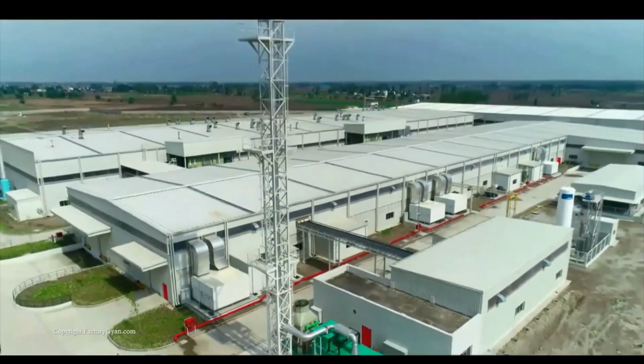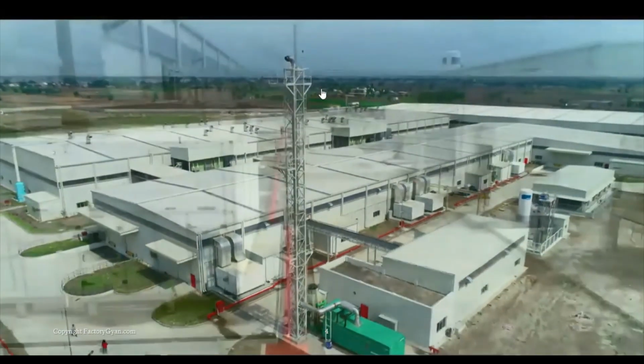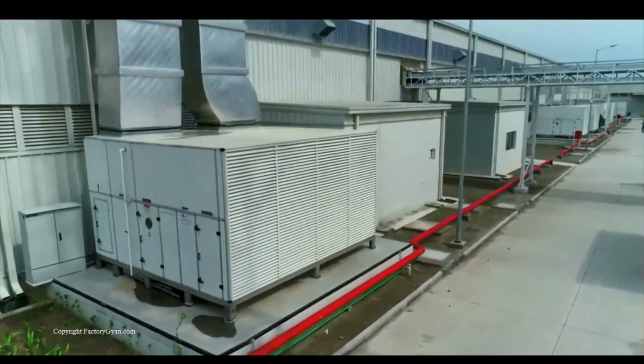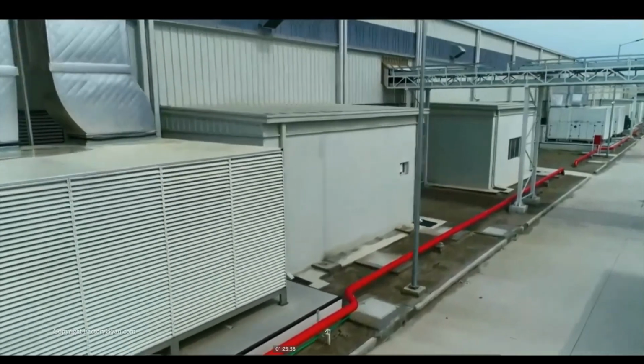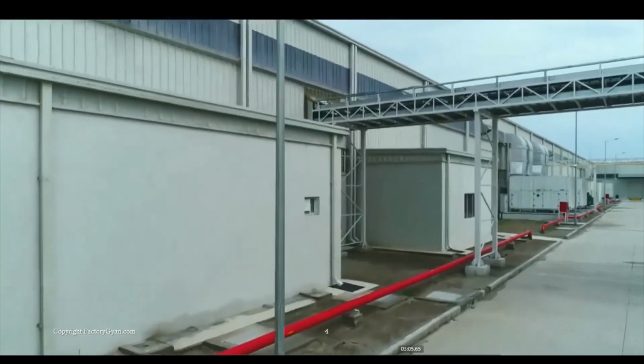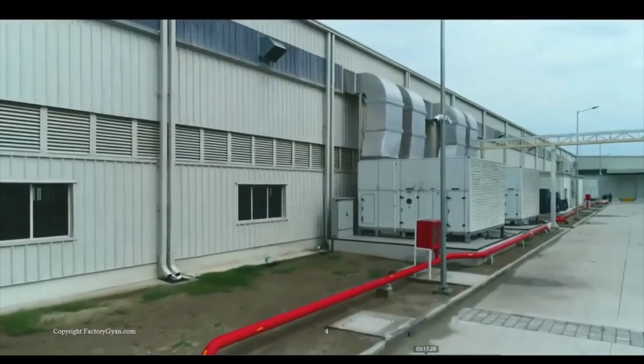So this is a very good view. We can see the production block, warehouse, etc. And this side we have the utilities, etc. Yeah. So let's look at more components of this building. These are again AHUs shown in more detail. More AHUs, more AHUs, more fresh air supply.